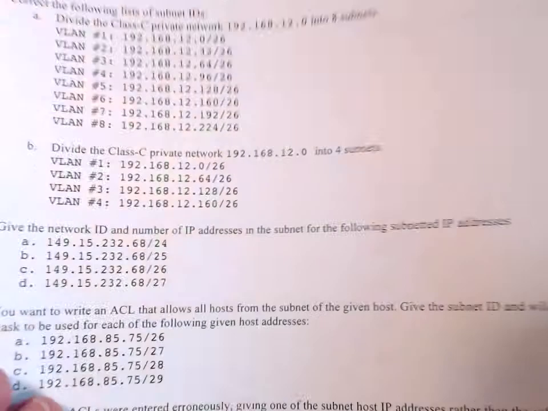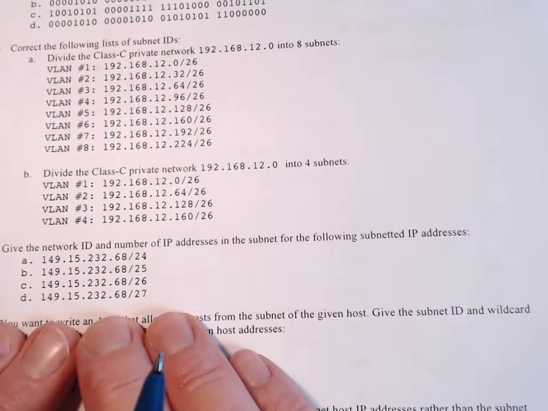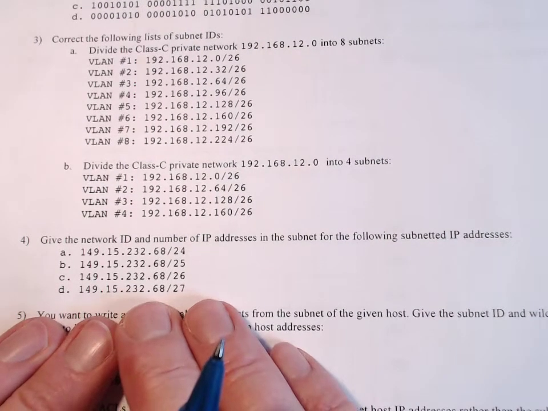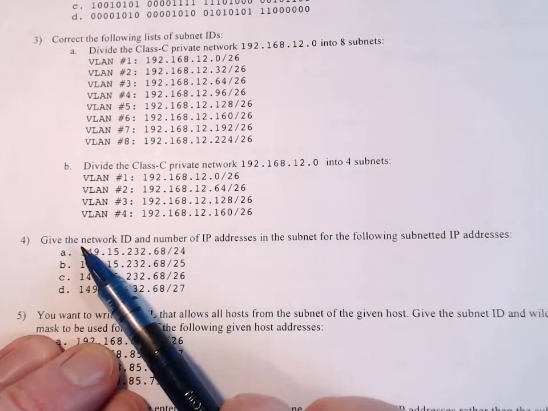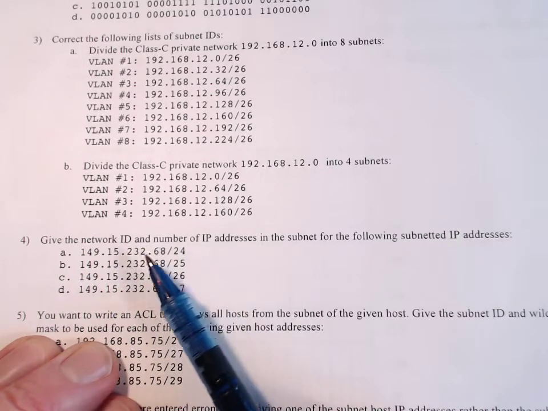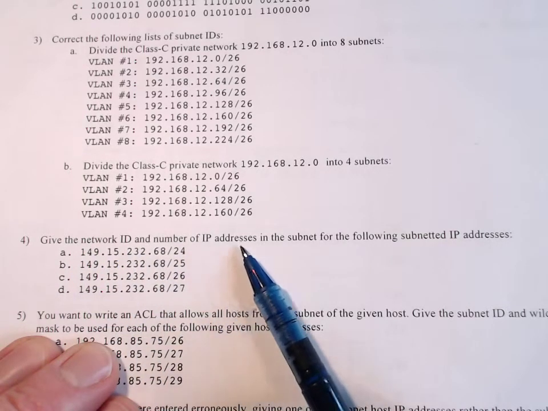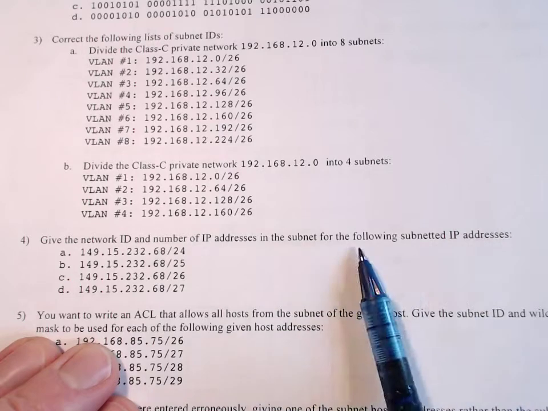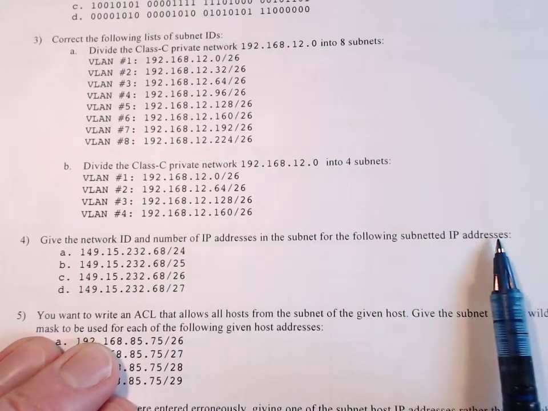Okay, in this video I will do problem number 4 from the midterm review sheet. It says to give the network ID and the number of IP addresses in the subnet for each of the following subnetted IP addresses.